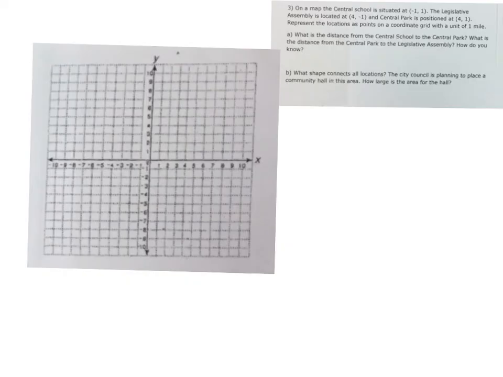Okay, let's move on to question 3. On a map, the central school is situated at -1, 1. The Legislative Assembly is located at 4, -1. The Central Park is positioned at 4, 1. Represent the locations as points on a coordinate grid with a unit of 1 mile.